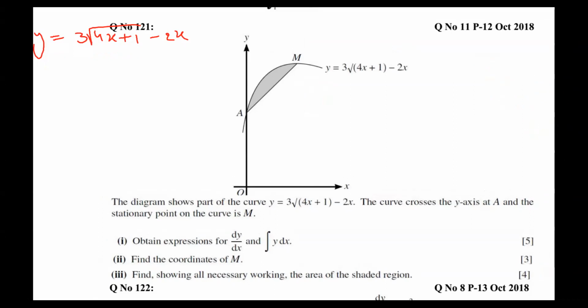Some students misunderstood. They think this root goes till the end. No, it's not till the end. This bracket means this root has an influence on the bracket only. This is the reason only.